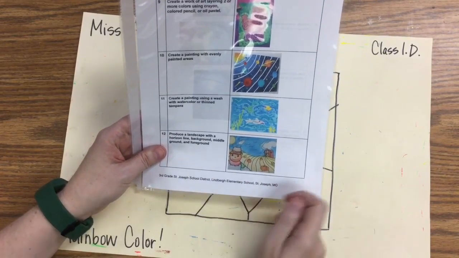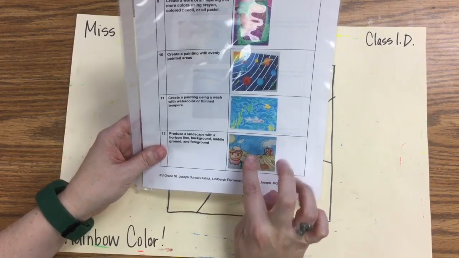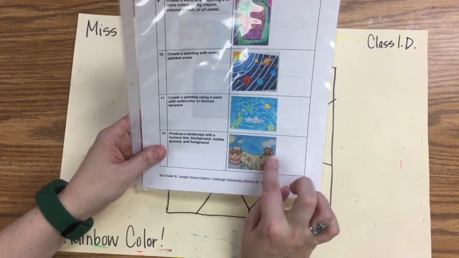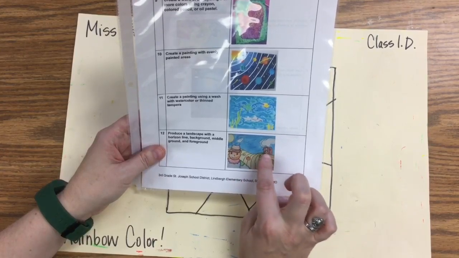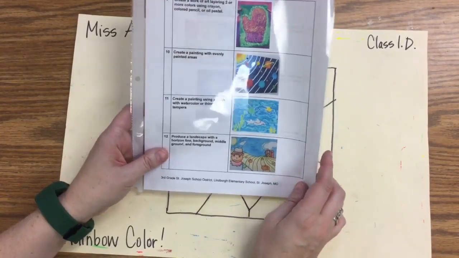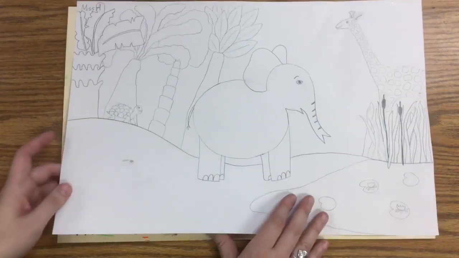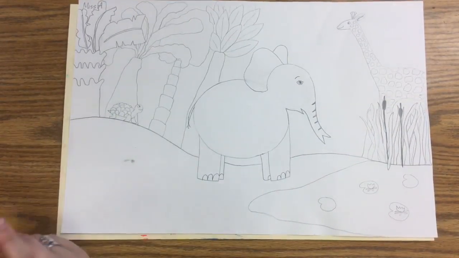You need to have that in the picture. You need to have middle ground, you need to have your foreground, and then background. The background is like the sky, maybe this barn and silo, because it's quite a ways back there. So you need to create a landscape. A landscape is a picture of the land, and I was working on a jungle picture. It can be a jungle picture, that's still land.